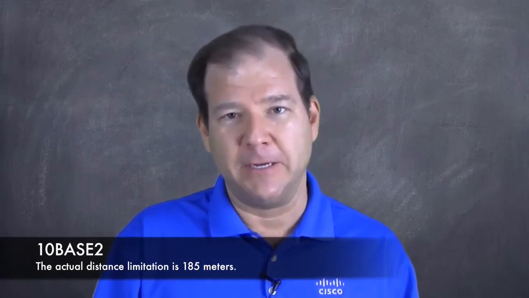Baseband, and it is. And you might suspect it stands for 200 meters. Actually, it doesn't. It's close. They picked 2 because it's close to 200 meters, but to be technically accurate, the distance limitation is 185 meters. So 500 meters for 10BASE-5 or ThickNet, 185 meters for 10BASE-2 or ThinNet or CheaperNet.